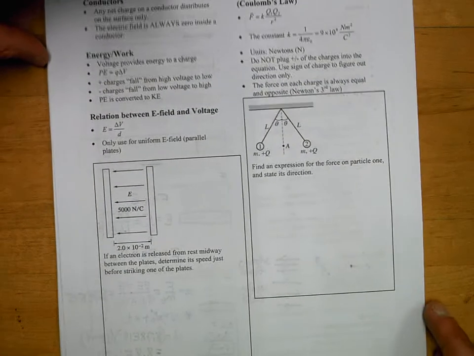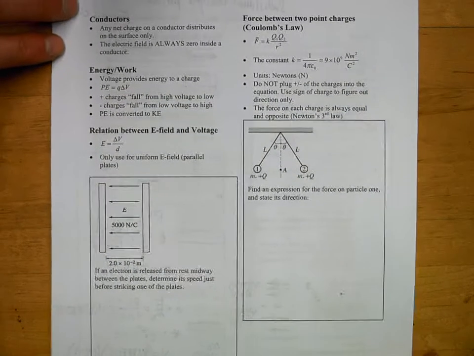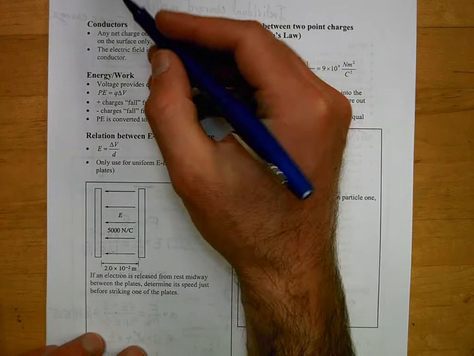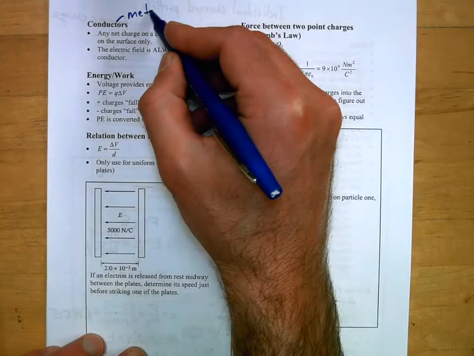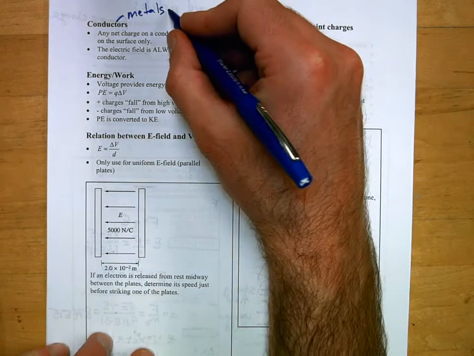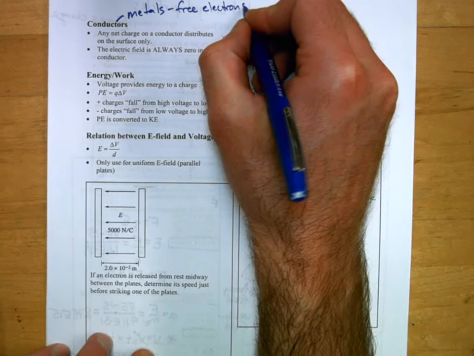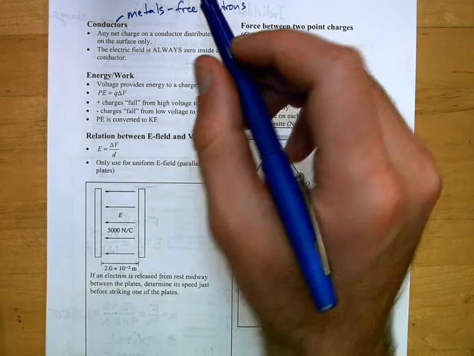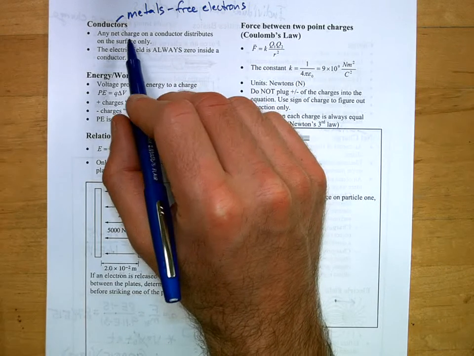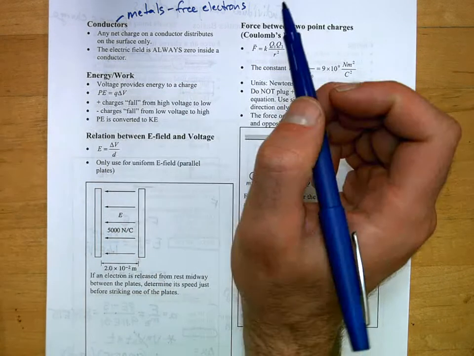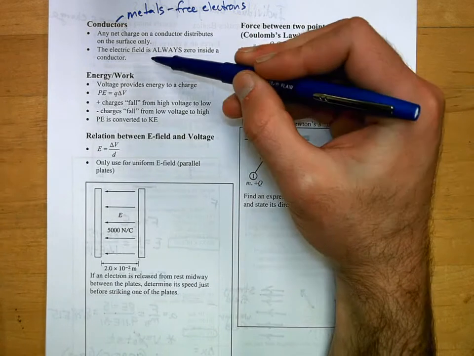Alright, here we are, second page. So conductors are metals, and metals have free electrons, electrons that can move from atom to atom. Now, when you have a conductor that has a net charge, a special thing happens.